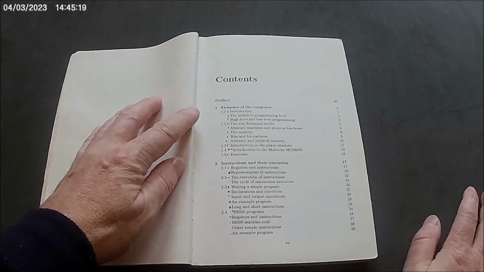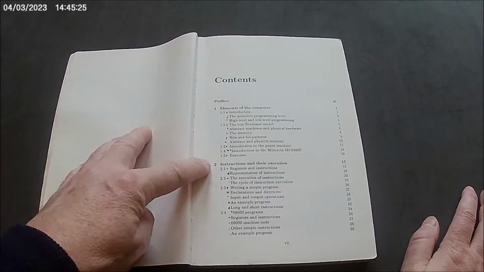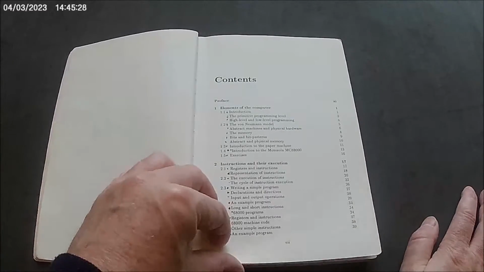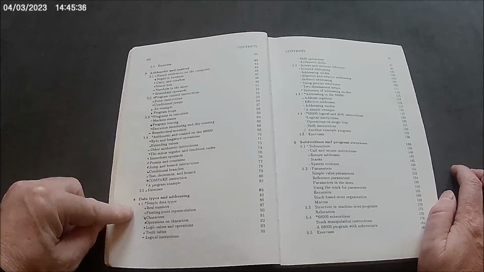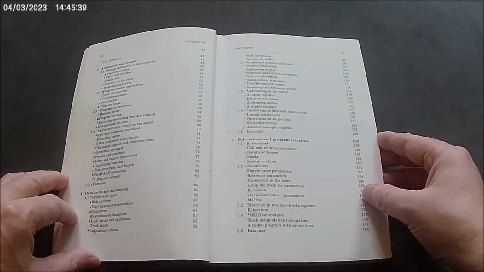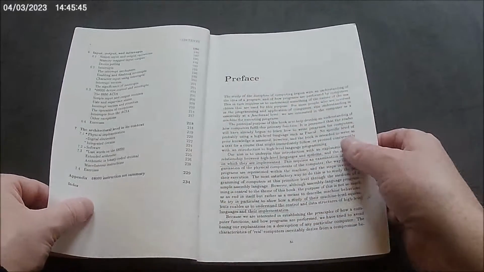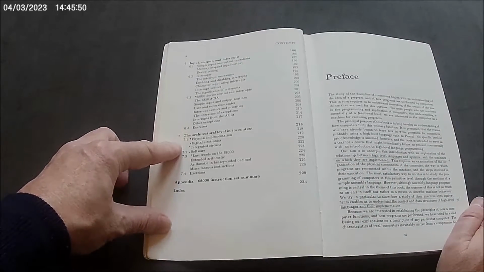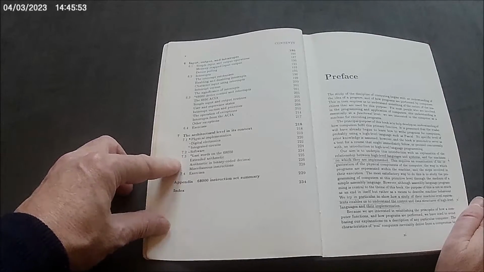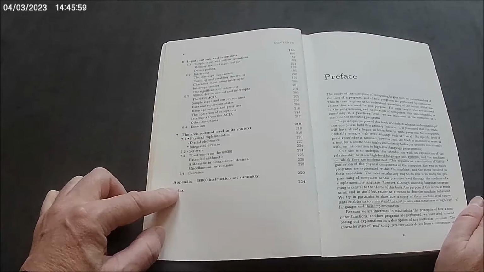So, Chapter 1, Elements of the Computer, and again I'll let you read through these for yourself. Instructions and their execution. Arithmetic and control. Data types and addressing. Subroutines and program structure. Input, output and interrupts. The architectural level in its context. And there's also an appendix with a summary of the 68000 instruction set.